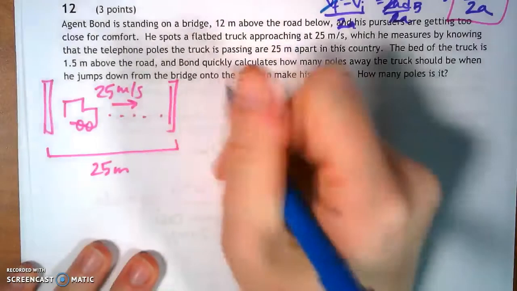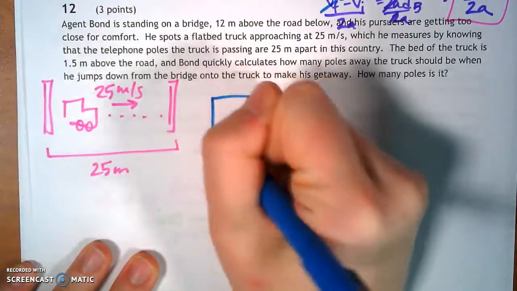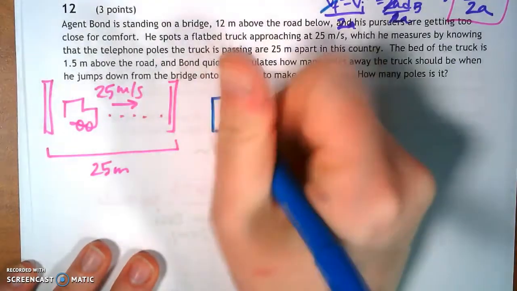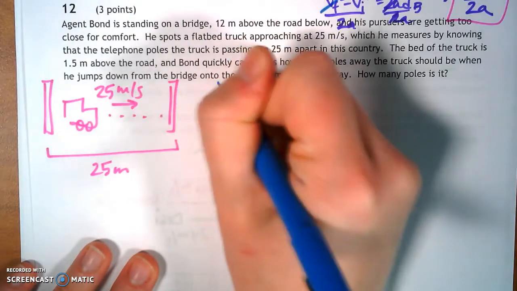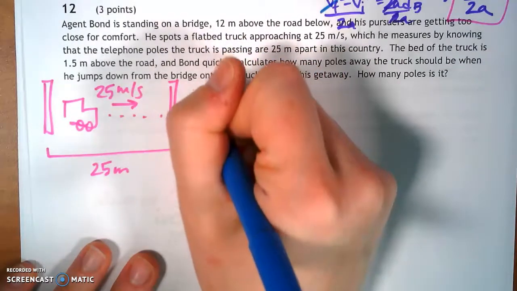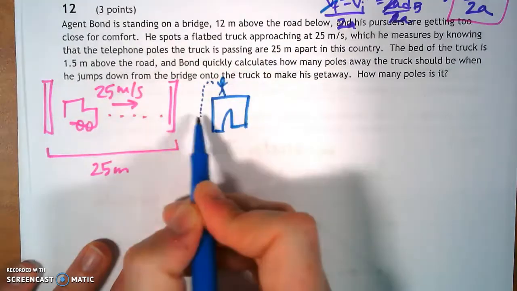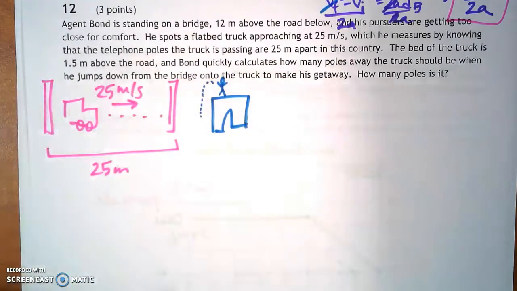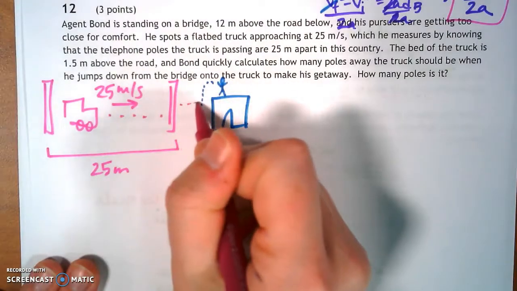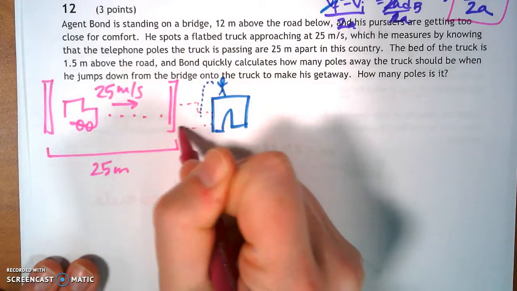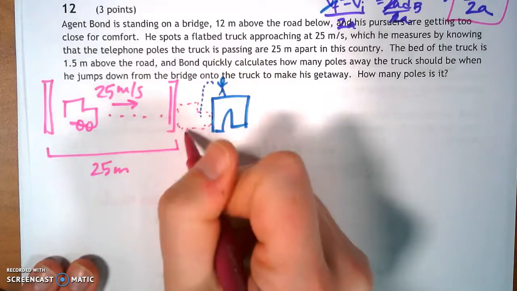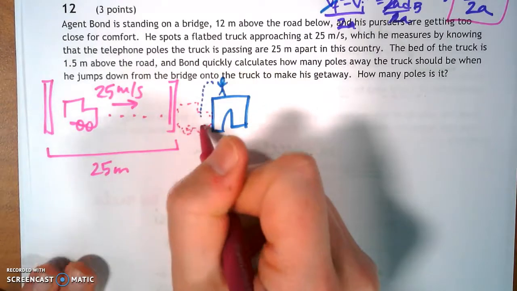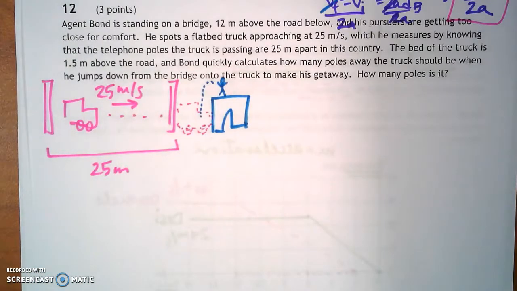And then we've got James Bond standing on top of what some students told me looked like a giant pair of pants. And he's going to jump and hope to land in the bed of the truck when the truck arrives right here. The truck's motion is separate from James Bond's motion. So we have two different objects moving.